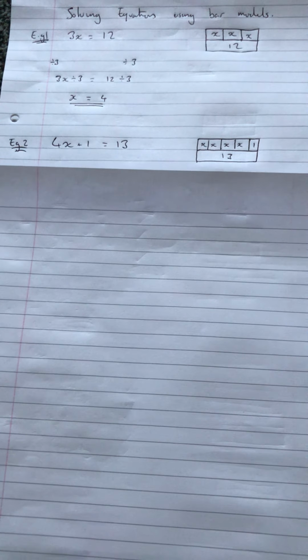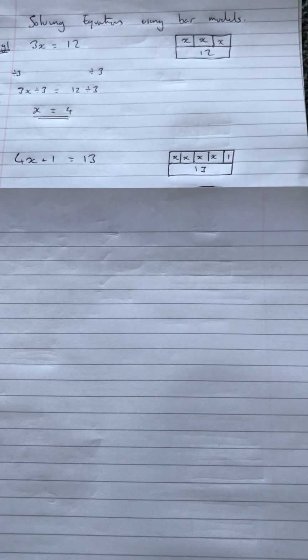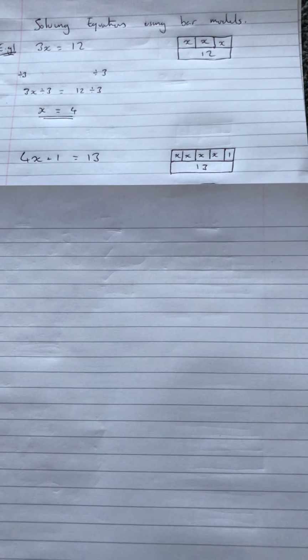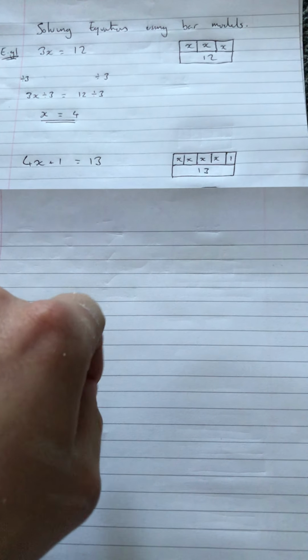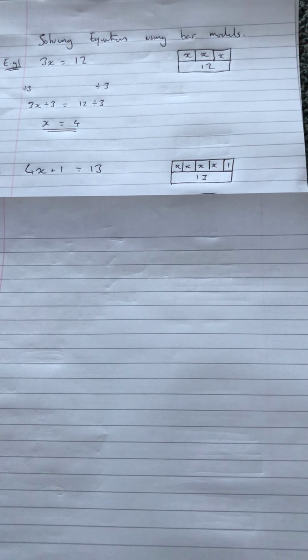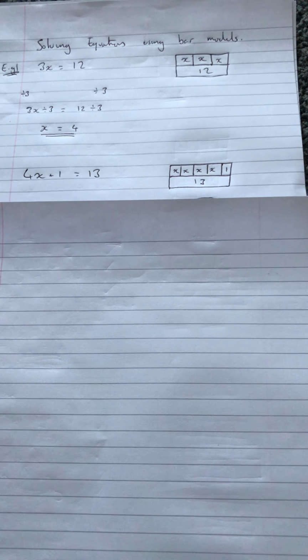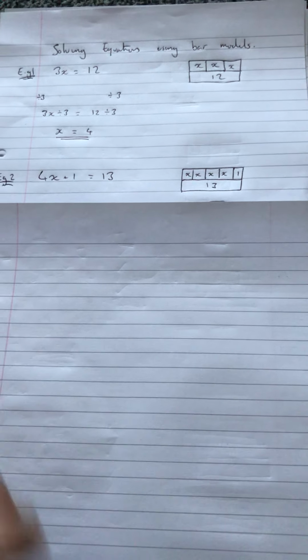So if we just look at another example, okay, this time we've added an extra kind of layer to this. We've now got 4x plus 1 is equal to 13. So 4 lots of x plus 1 is equal to 13. And this is what the bar model looks like, okay? Now, initially, you can't do what we did with the first example. You can't just share 13 into those 4 parts above it, okay? Those 4 unknowns, because you haven't got the unknowns isolated. You haven't got the unknowns on their own.